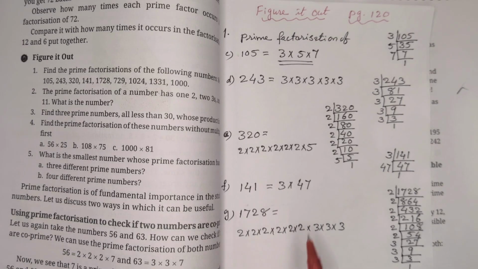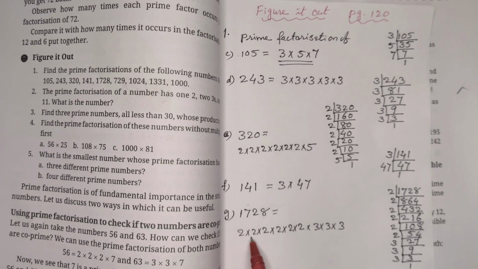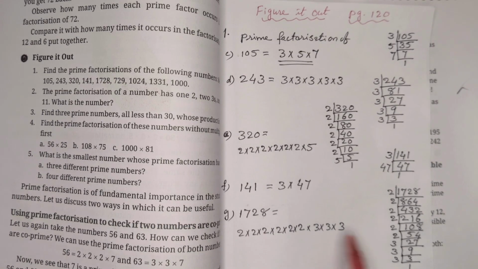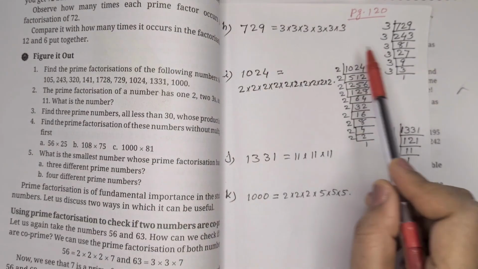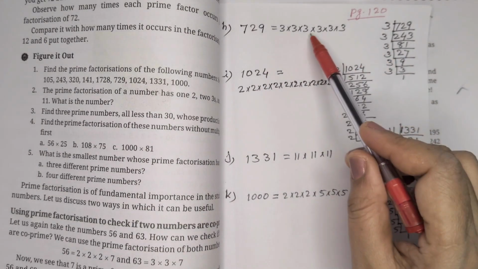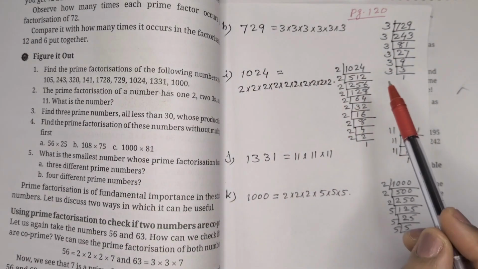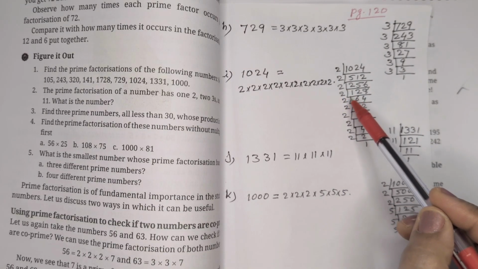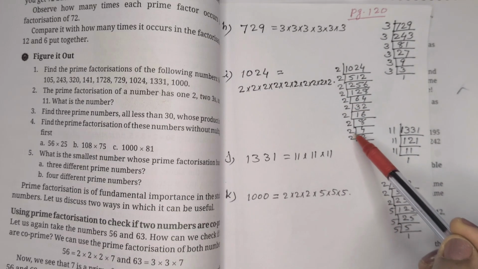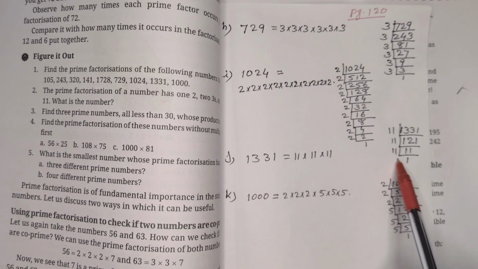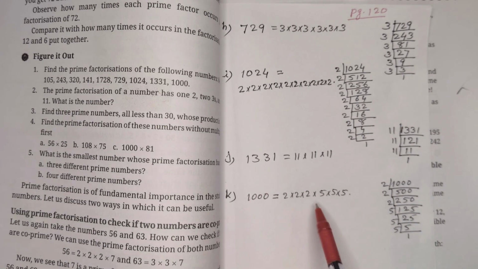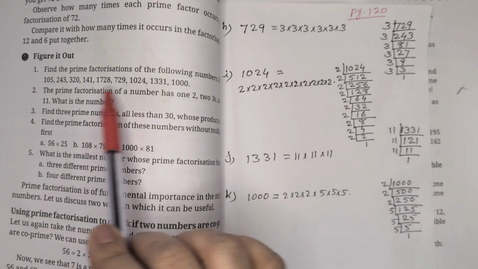So these are the prime factorizations of the numbers. That means the given number we can write as the product of prime numbers. Next number 729: there we are getting 6 times 3. 1024: here 10 times 2. 1331, 3 times 11. 1000, 3 times 2 and 3 times 5. These are the prime factorizations of all the given numbers.